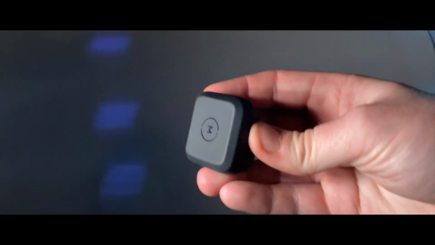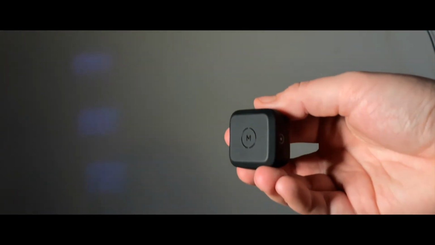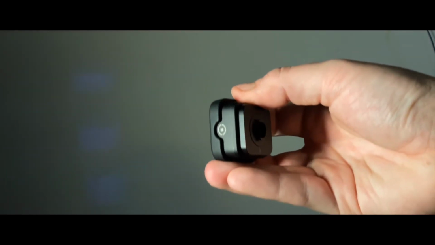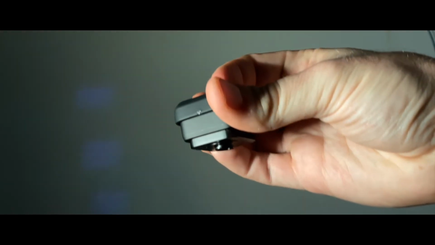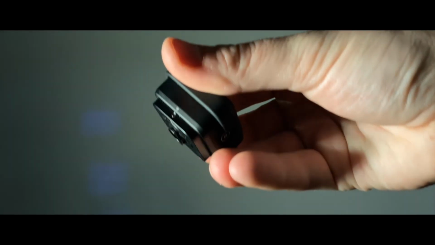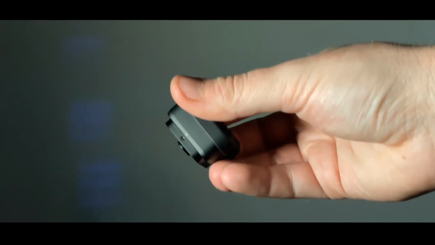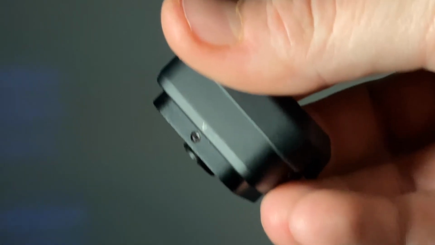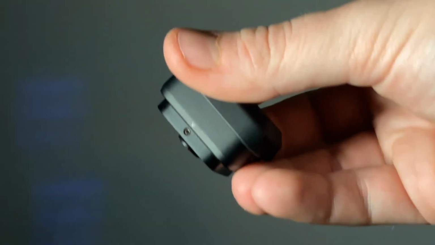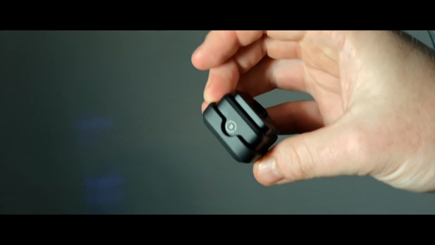I, for instance, shoot on Pixel and Apple, so I need to be able to turn the lens to get any sort of use out of it. So you see that little thing at the bottom, you just stick that little tool in there and twist it, and yeah, as usual, killer branding.